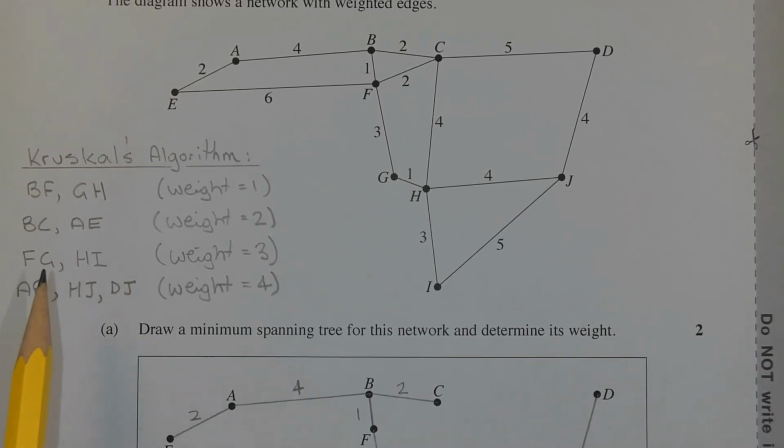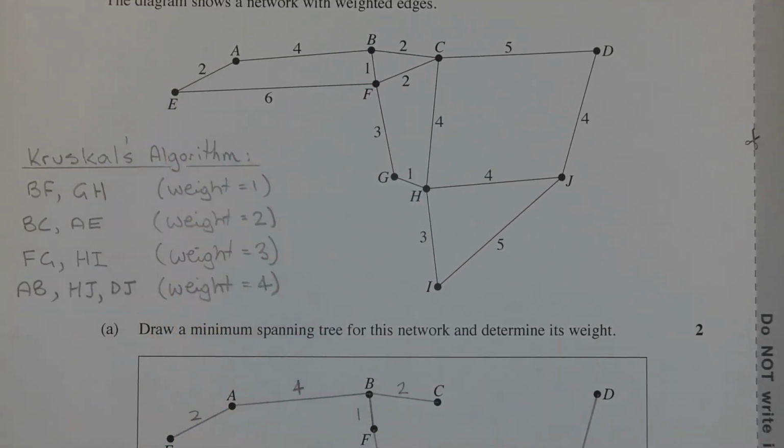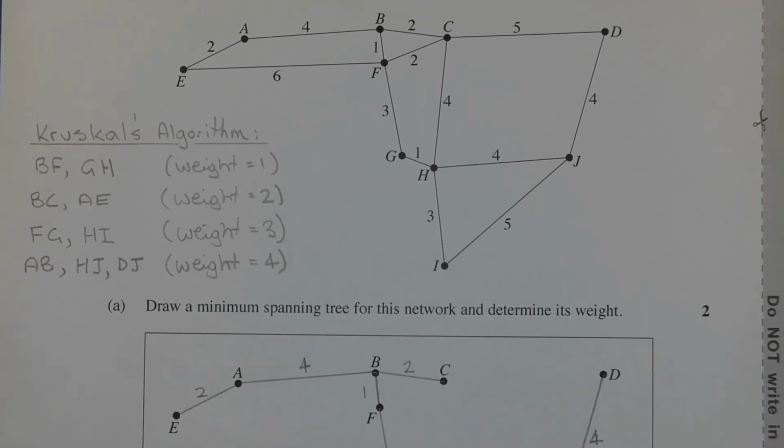So the next two edges I've chosen are BC and AE. So here's BC, and AE is here. The next two edges I've chosen are FG and HI. So FG is here, so that's weight 3. And HI, another one of weight 3.